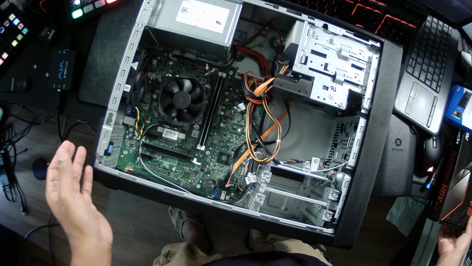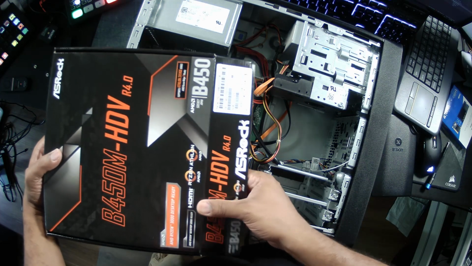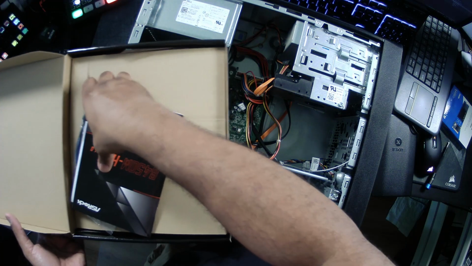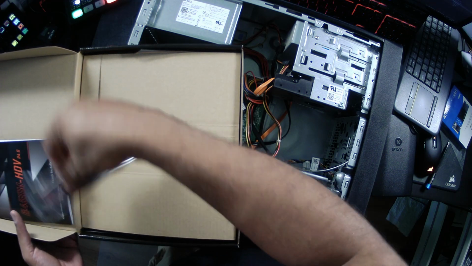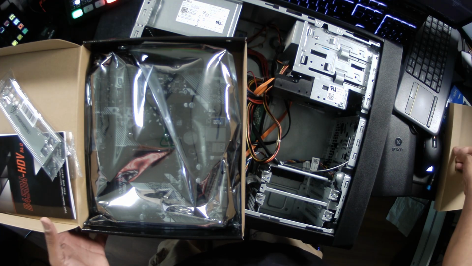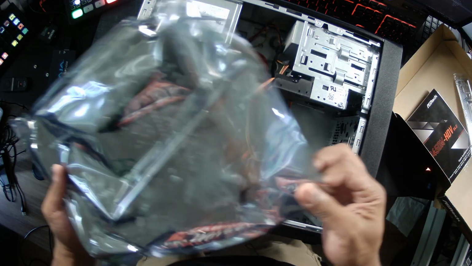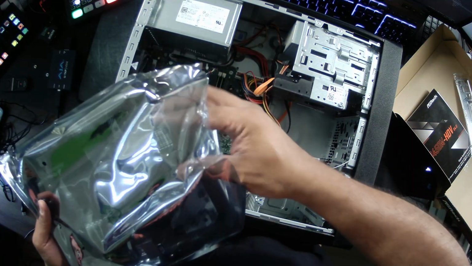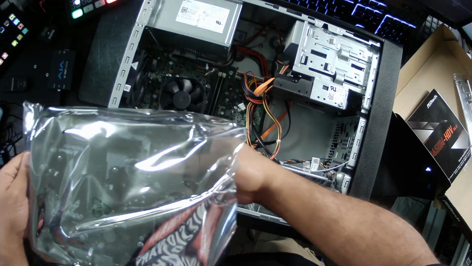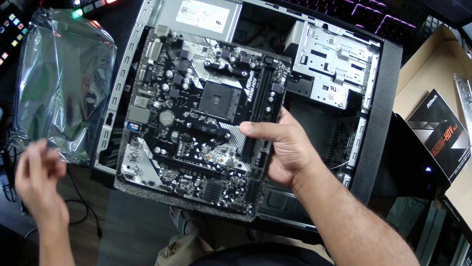But if that is kind of hard, so this is a micro ATX system. What I would honestly think about doing is upgrading this whole system if possible. Get something like this motherboard. This is a Ryzen motherboard here. And inside of this, I'm just eyeballing it to see if this would fit. So this could fit inside of here.